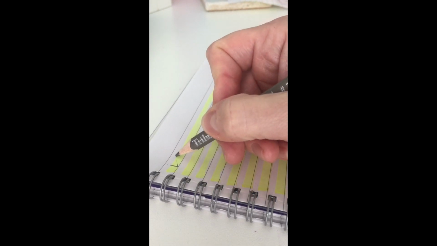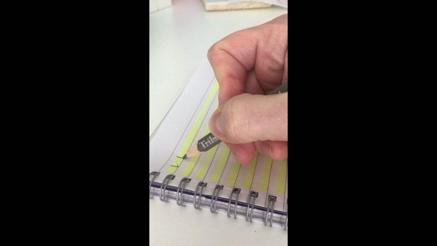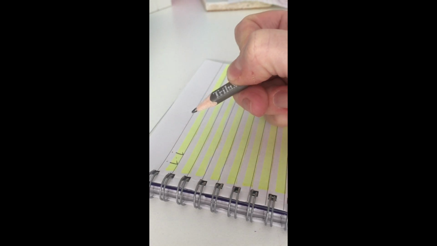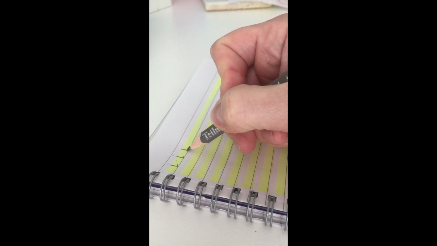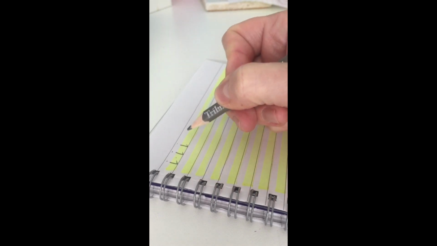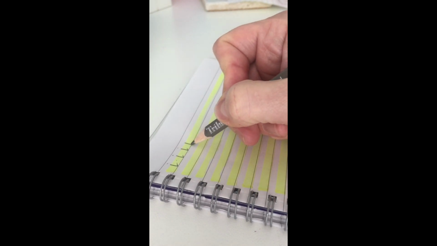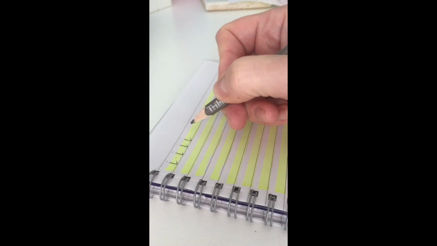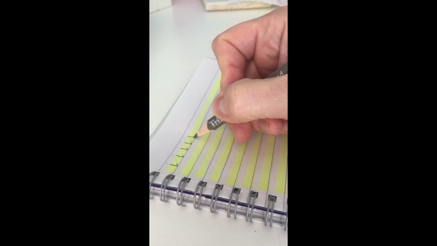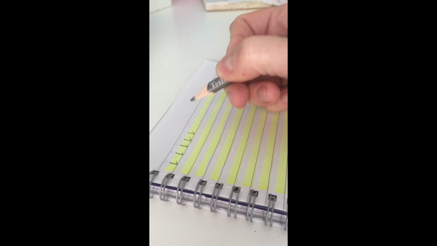So we'll start with I, which is just the same as an L, but starting at the middle line. Again, they all have a little flick. If your son's into football or if your daughter's into football, you could maybe say that it's a kick on the end.